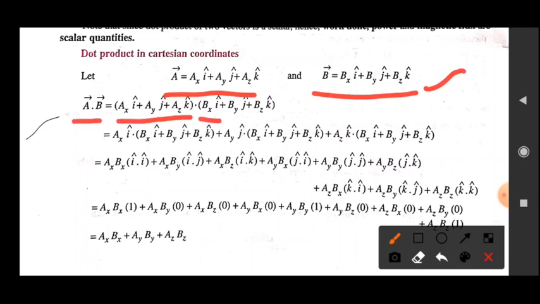Now let's see the next case, the dot product in Cartesian coordinates. Cartesian coordinates means we write any vector in its component format. So you can write a is equal to ax i plus ay j plus az k, similarly you can write for b. Now you can take the dot product. If you take the dot product, then you can write this one and this one, and take the multiplication of the whole term.